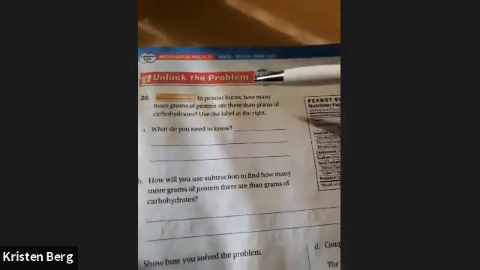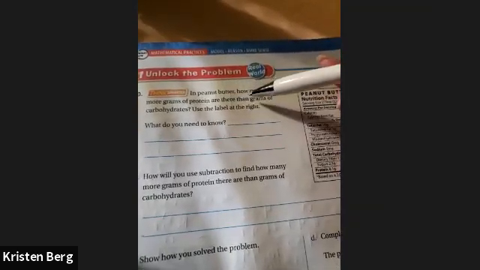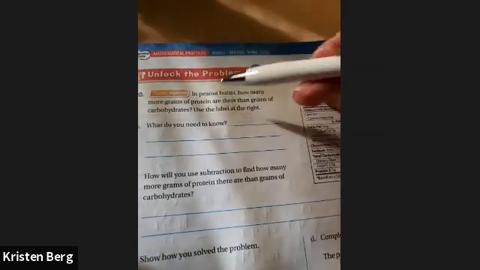All right, next thing is talking about in peanut butter, how many more grams of protein are there than grams of carbohydrates?